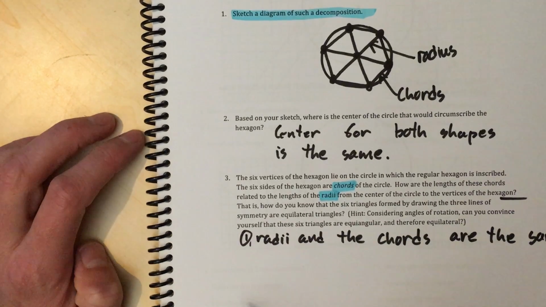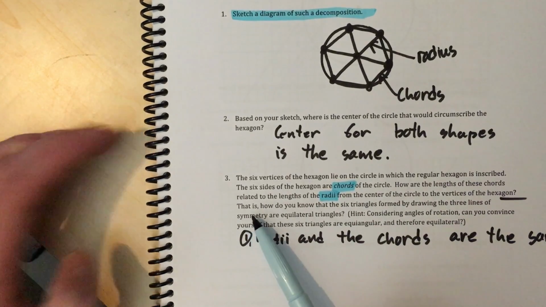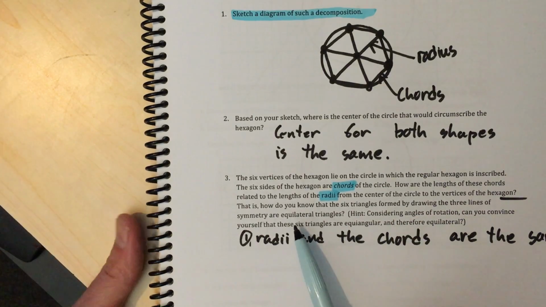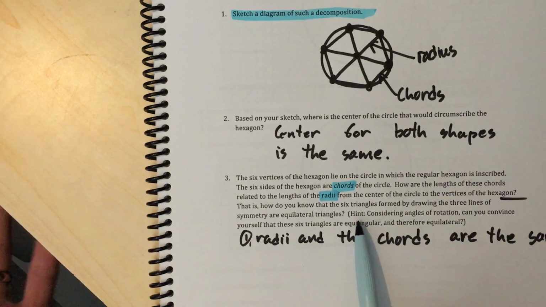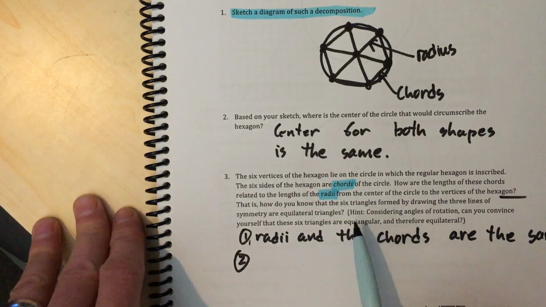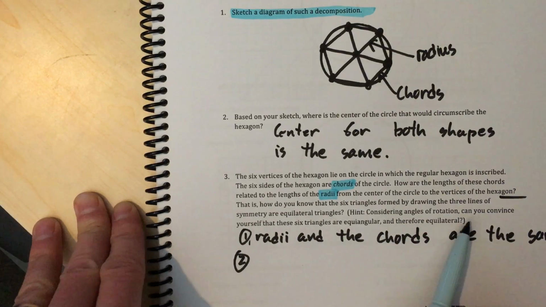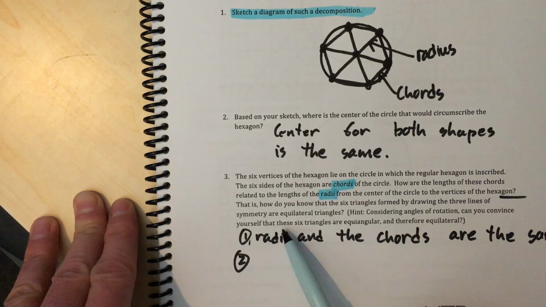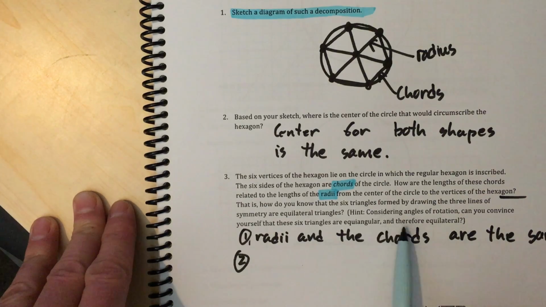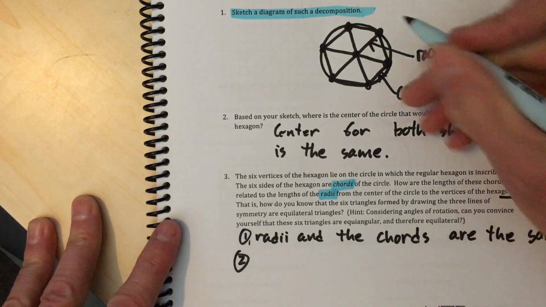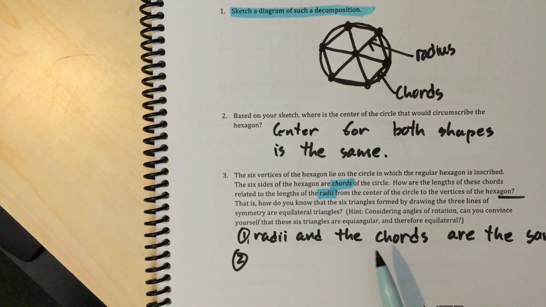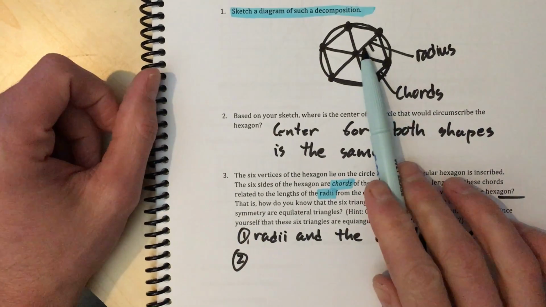Okay, so the radii and the chords are the same. That is, how do you know that the 6 triangles formed by drawing 3 lines of symmetry are equilateral triangles? Okay, so how do we know that though? So question number 2 is, how do we know that? So here's our hint. Consider the angles of rotation. Can you convince yourself that these 6 triangles are equal angular and therefore equilateral? Okay, so equal angular. So they're saying, do we know what the angles are? Do we know what the angle of rotation is here?